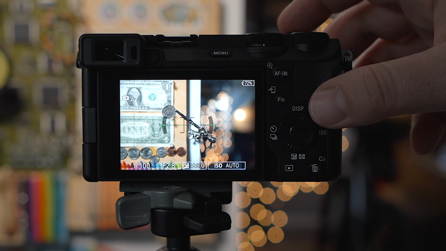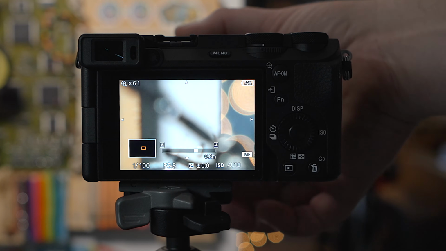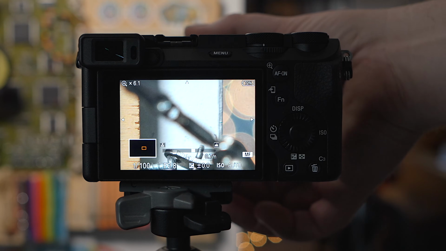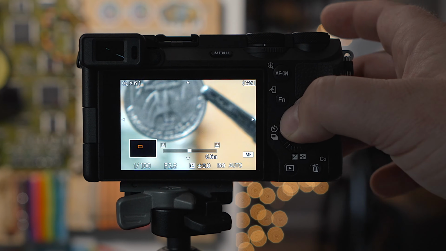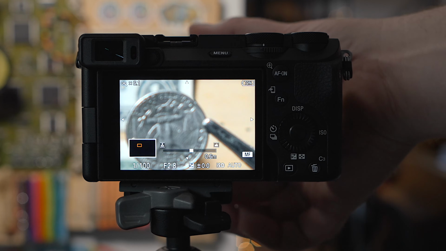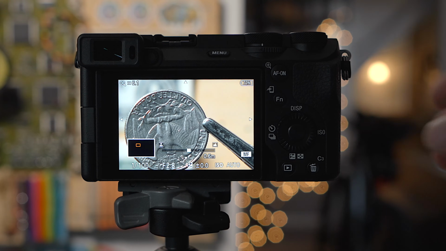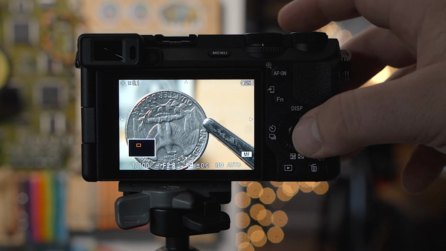So now I'm in manual focus, and if I just turn the focus, it's automatically going to zoom in to 100%. Now you can move this around, like so. You can put it on the quarter, for example, like so, and there you have it, and then you're able to take the photo.